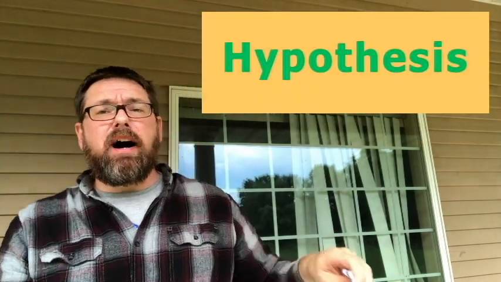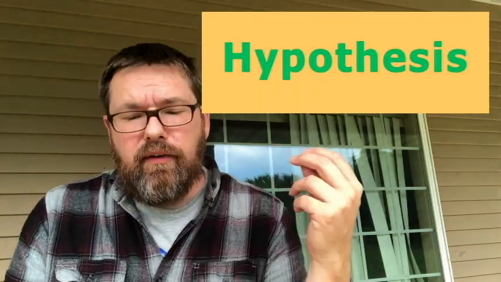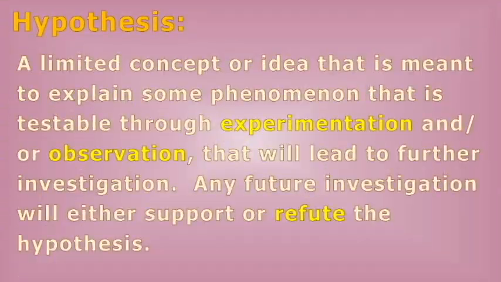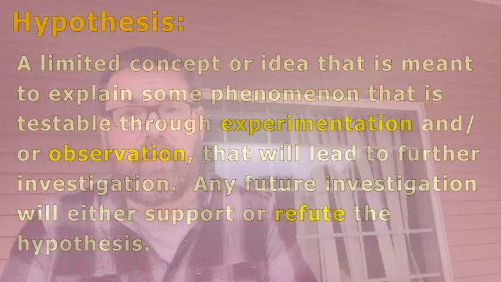Okay, now your hypothesis is the first real step of the scientific method after your initial observation or question. Here's the definition of what a hypothesis is. Now, I'm going to read this to you verbatim because I think it's important. A hypothesis is a limited concept or idea that is meant to explain some phenomenon that is testable through experimentation and/or observation that will lead to further investigation. Any further investigation will either support or refute your hypothesis. That's key. You're going to collect more data, if you will.